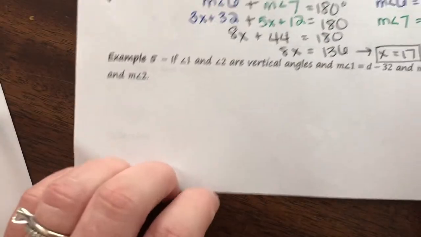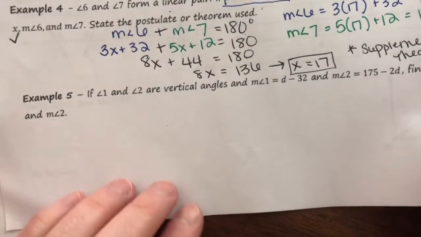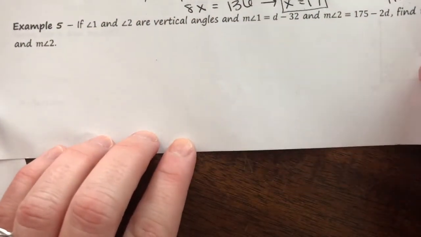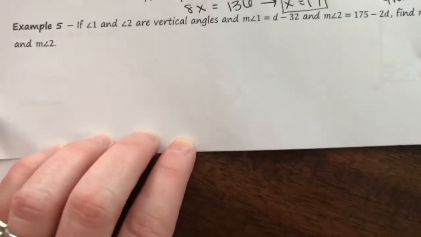Okay, and then last example on the front of the notes here. Sorry, the notes are kind of long today.